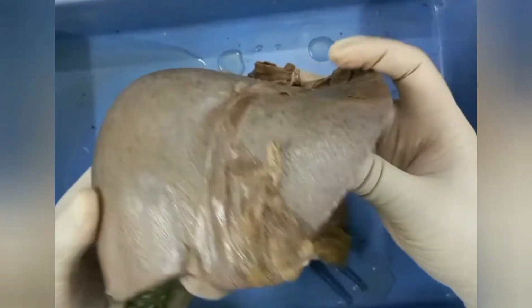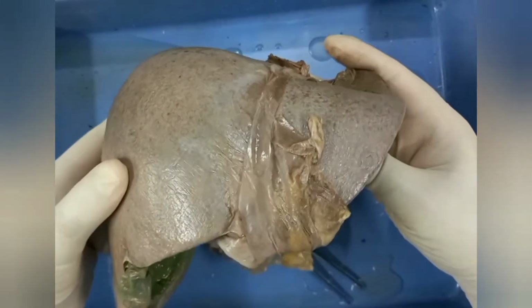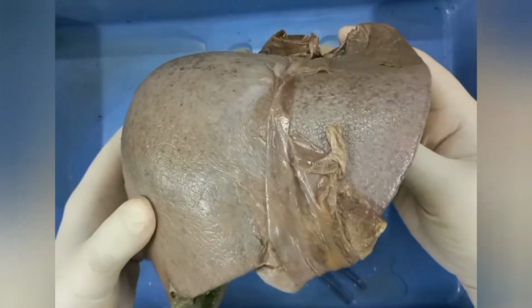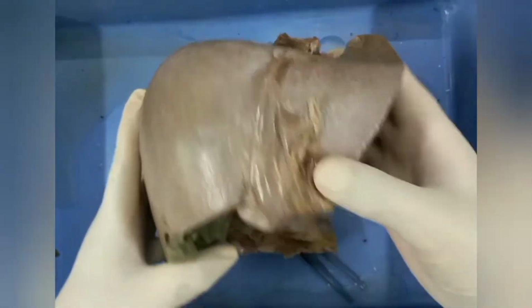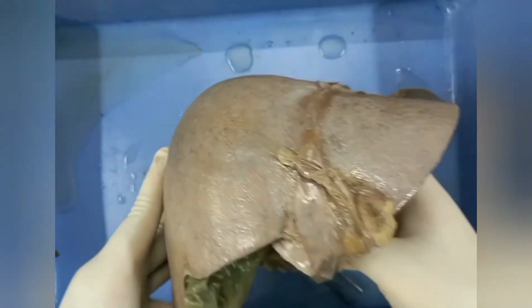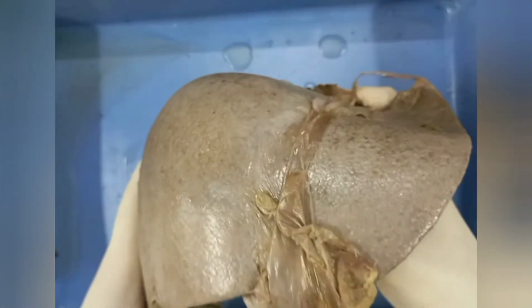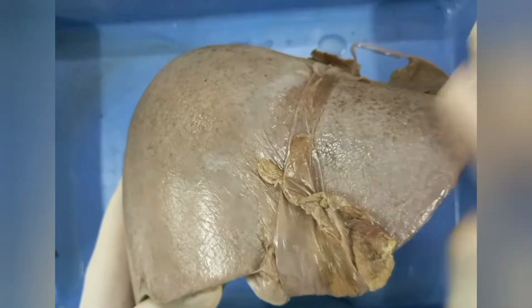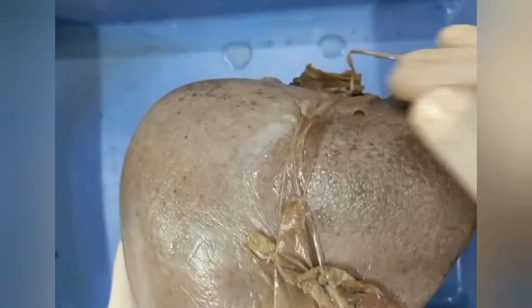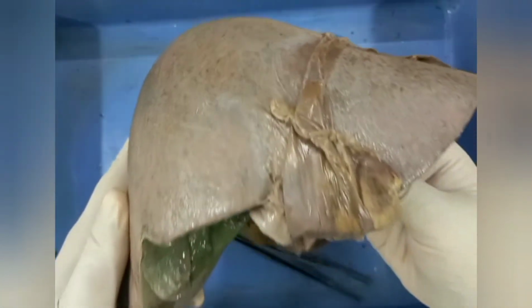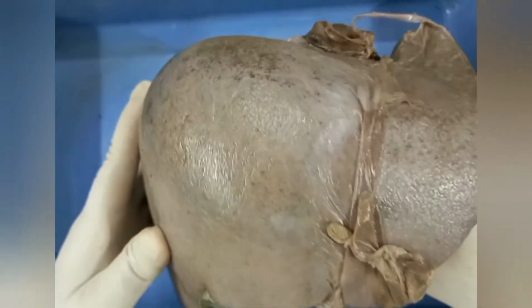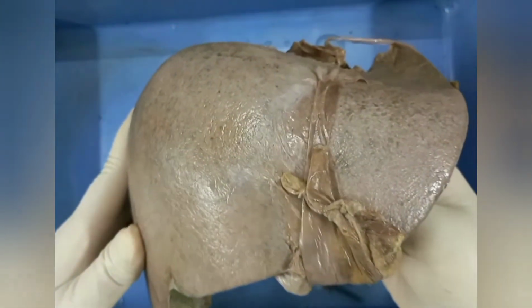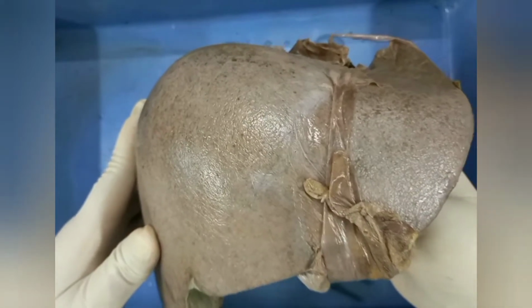Then, coming to the anatomical position of the liver, you should hold the liver in such a way that the anterior surface of the liver faces anteriorly. The right lateral surface should be vertical and should face towards the right side. This is the left lobe of the liver, and the superior surface should show a slight concavity upward. So this is the exact position of the liver in the anatomical position.